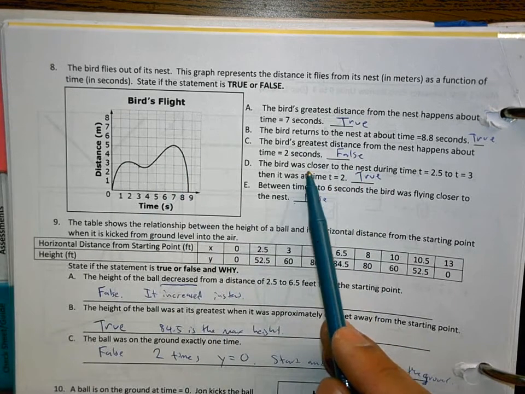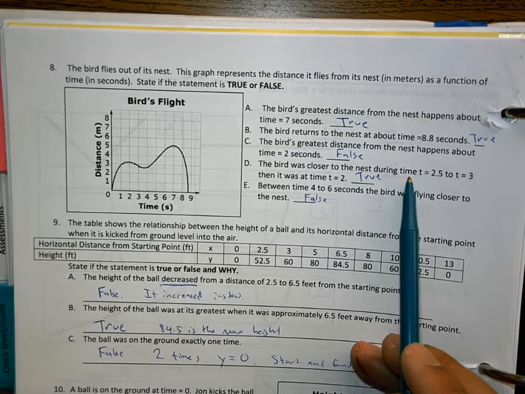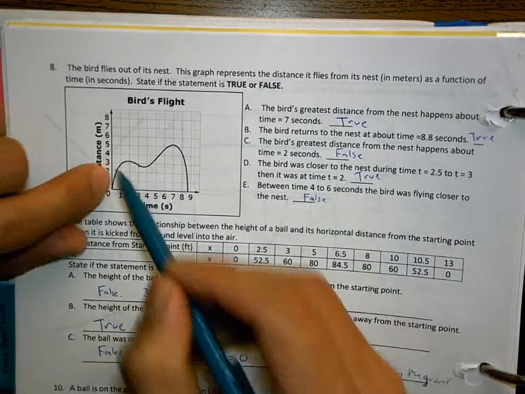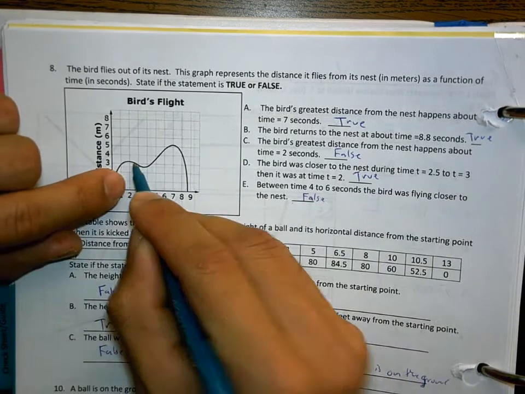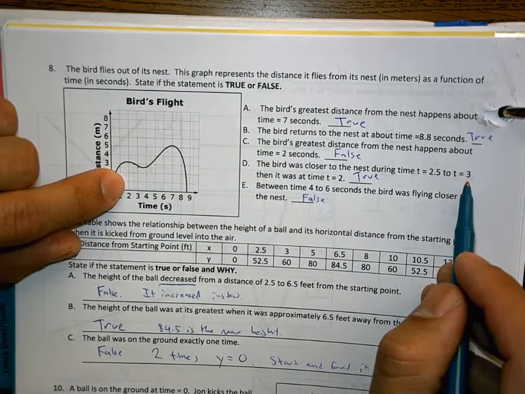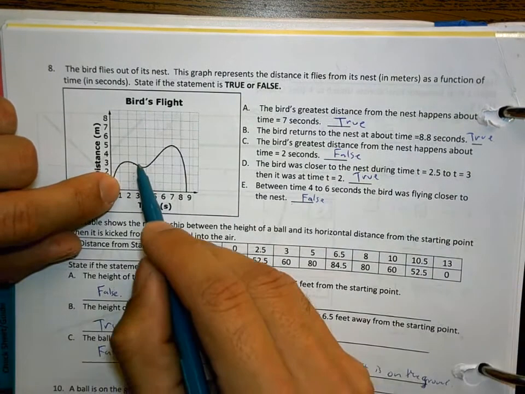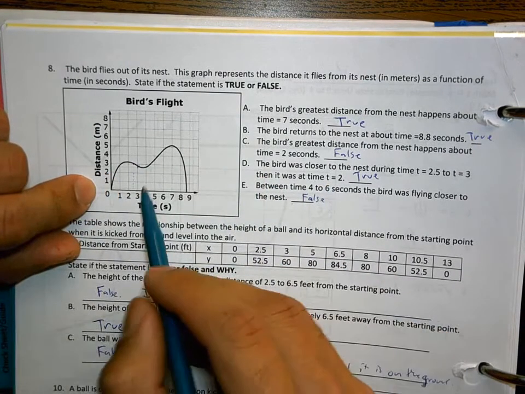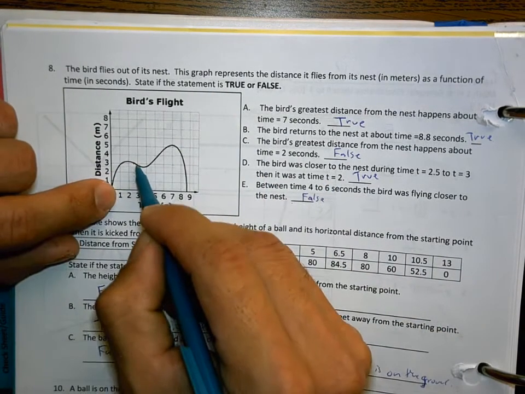The bird was closer to the nest during time is 2.5 seconds to time is equal to 3 seconds, then it was at time is equal to 2 seconds. Let me just put a little dot right there.